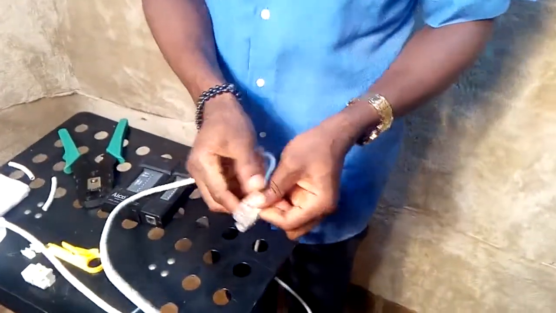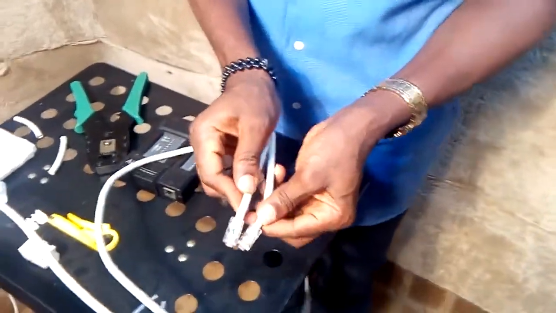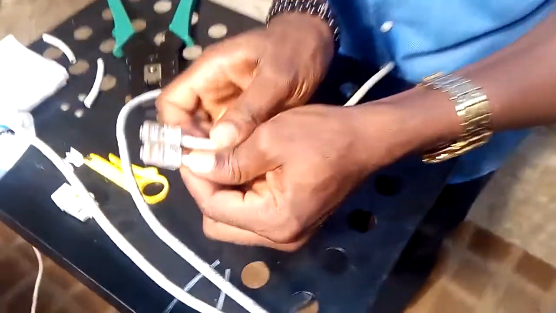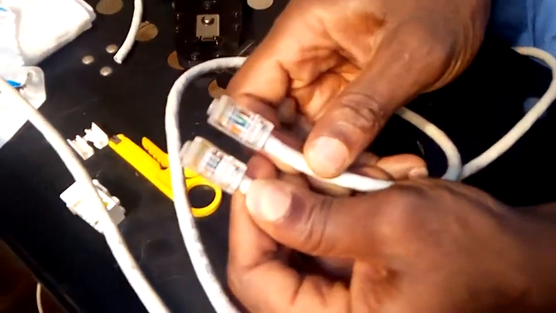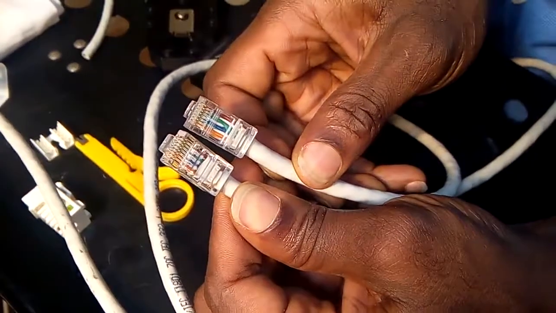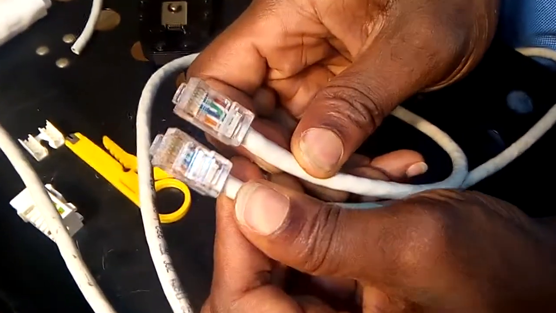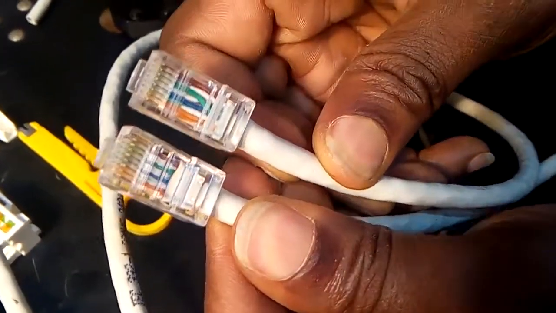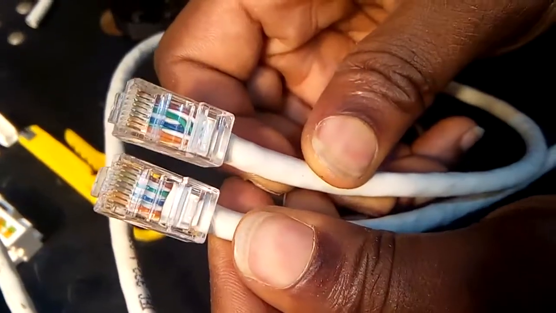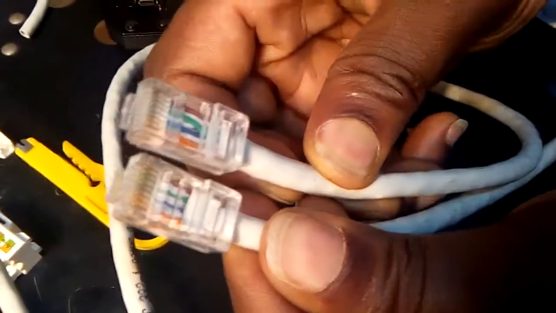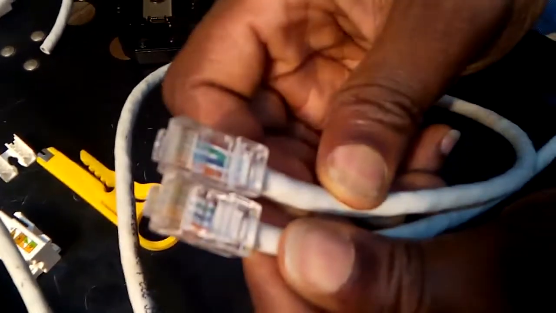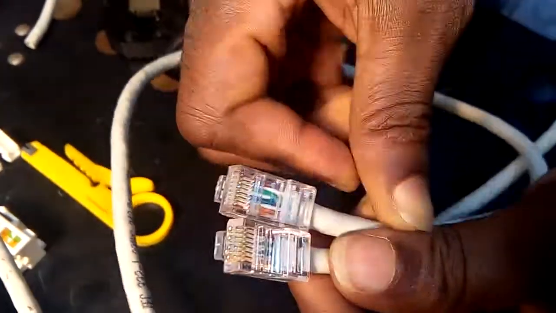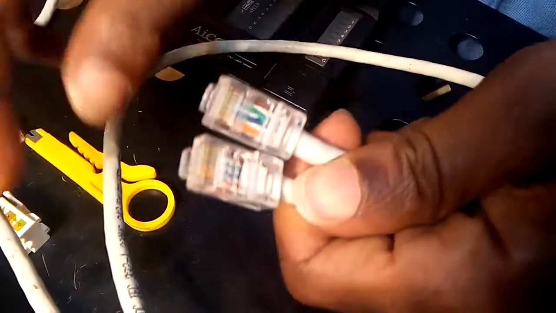So I have succeeded in making a straight through cable. If you look at this, you see that it's the same cable arrangement in each of the RJ45. It started with white, orange, and ended with brown. This is a straight through cable. I'm going to quickly make a crossover cable before we start testing to know if our cable is working.